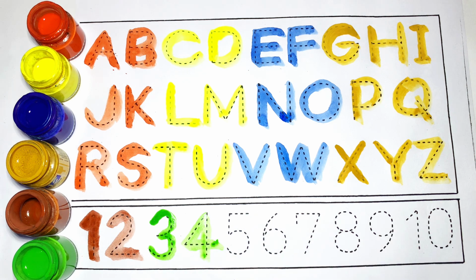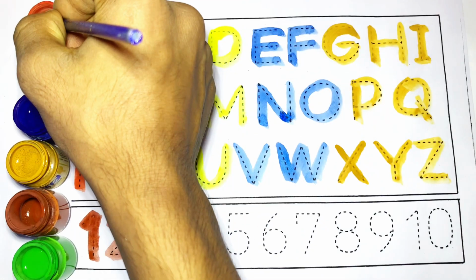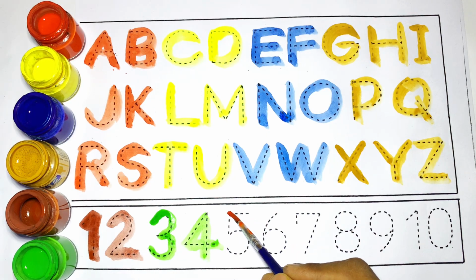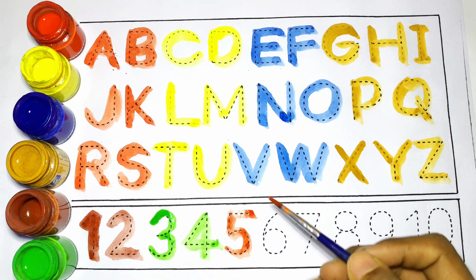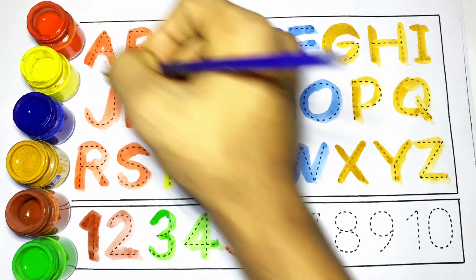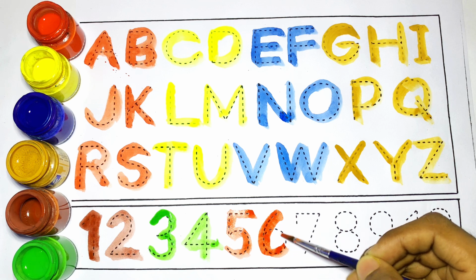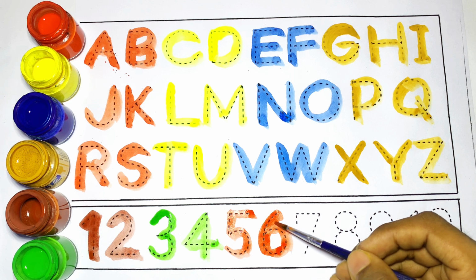Kids, next 5. The numbers of 5. And use red color. F I V E, 5. Kids, again use red color and draw 6. The numbers of 6. S I X, 6.